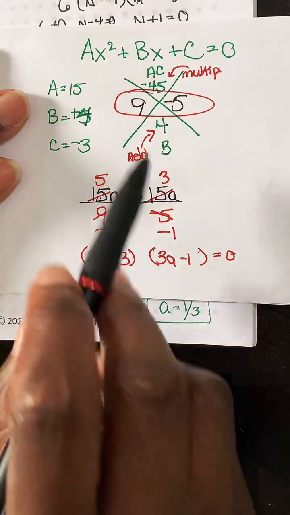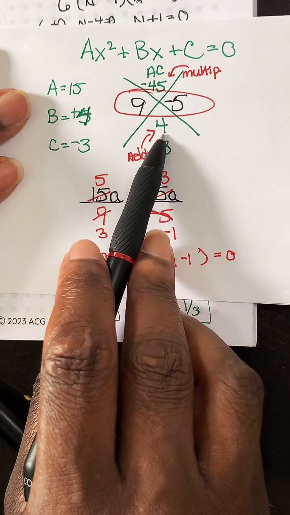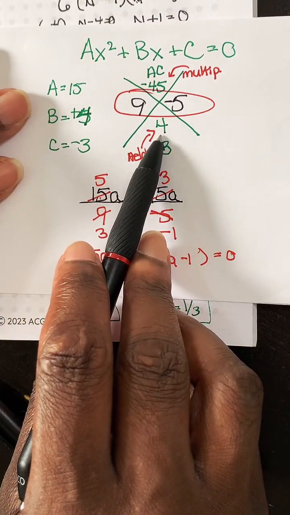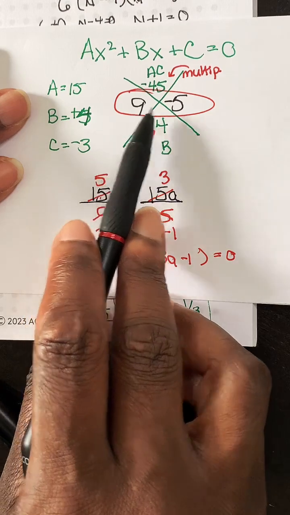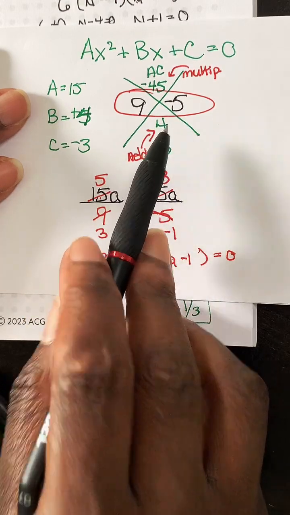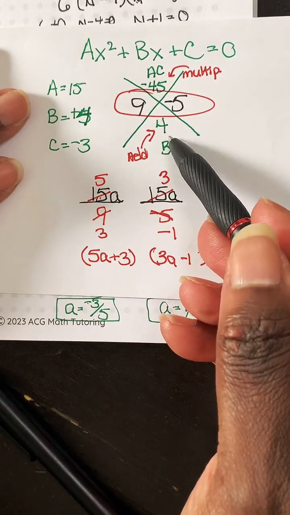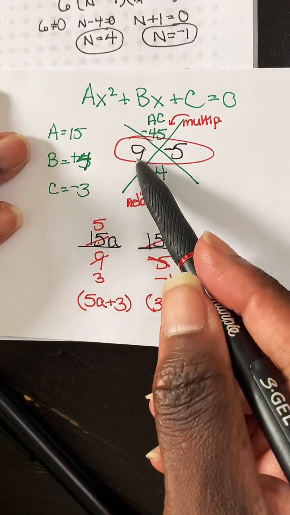Because if you make the 9 negative, my middle term would be a negative 4, because negative 9 plus positive 5 gives me negative 4, but we're looking for a positive 4. So that's why the 9 is not negative.